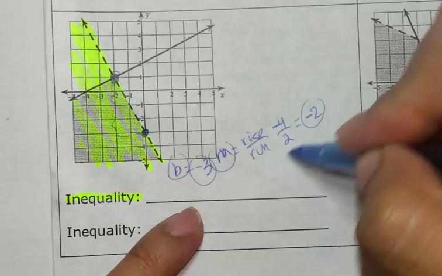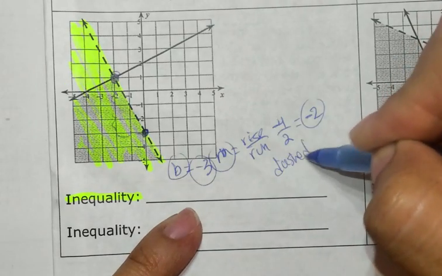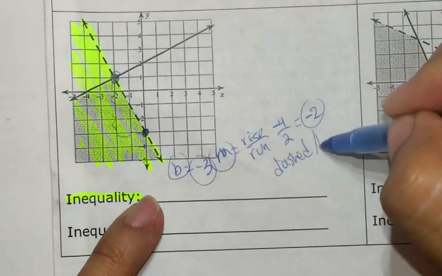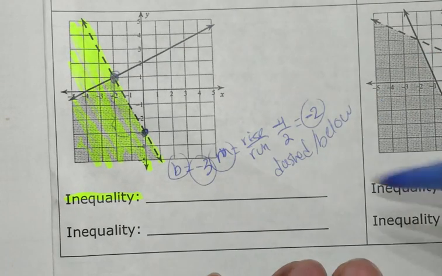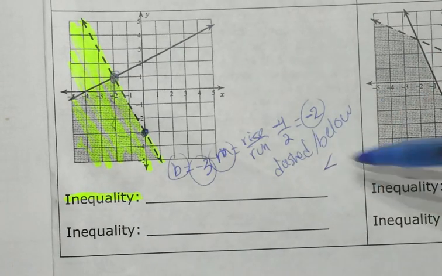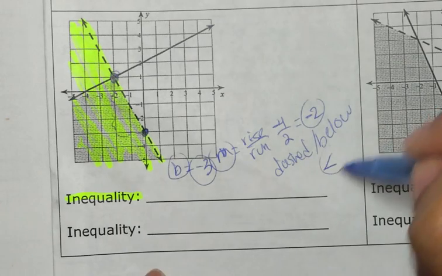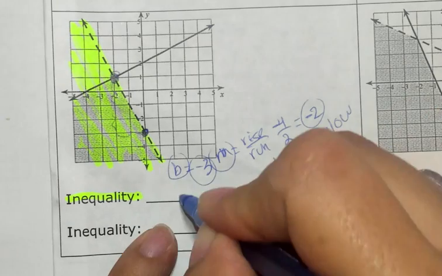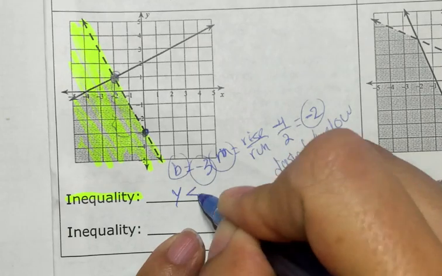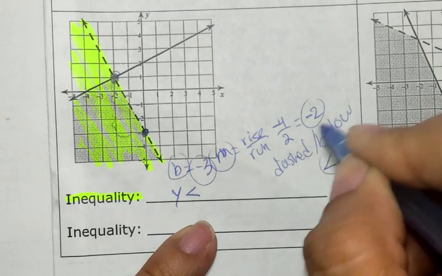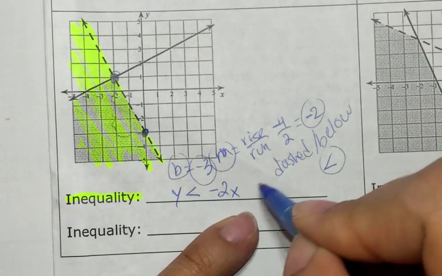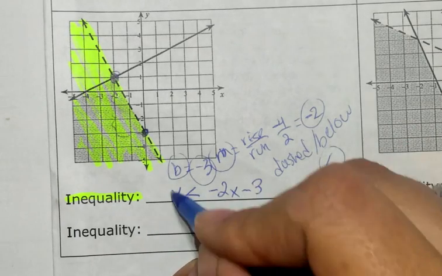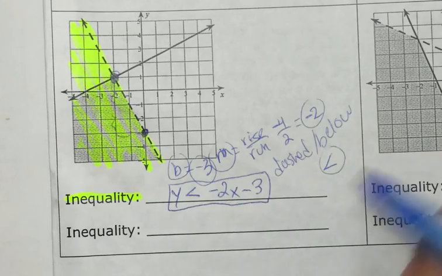This is a dashed line and it's shaded below. And as mentioned in the previous examples, below means less than, dashed means there's no equal to, so that's the symbol we're going to use. y less than, m value is -2, so y equals mx plus b, so that's -3. So this is the inequality for that one.